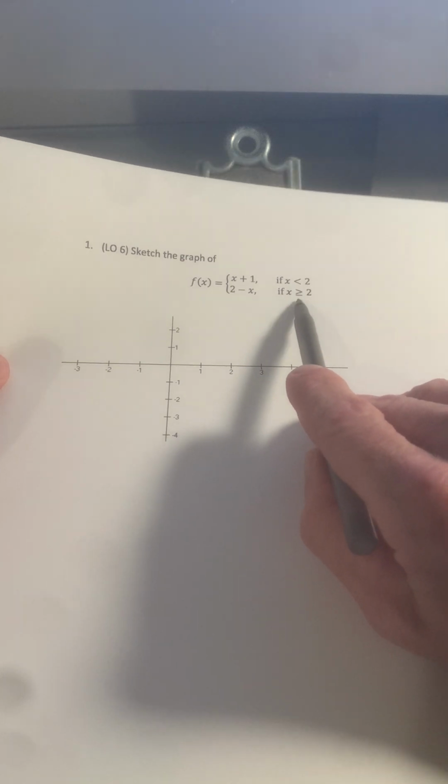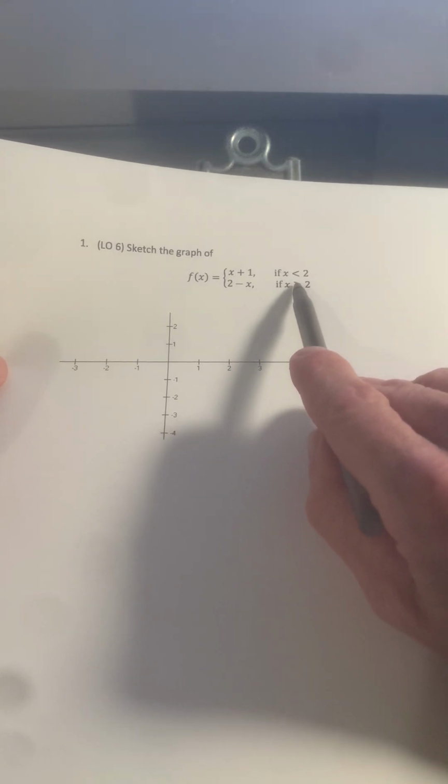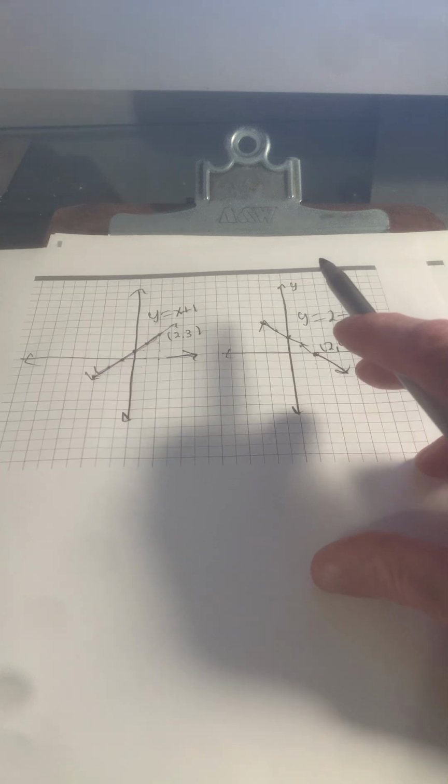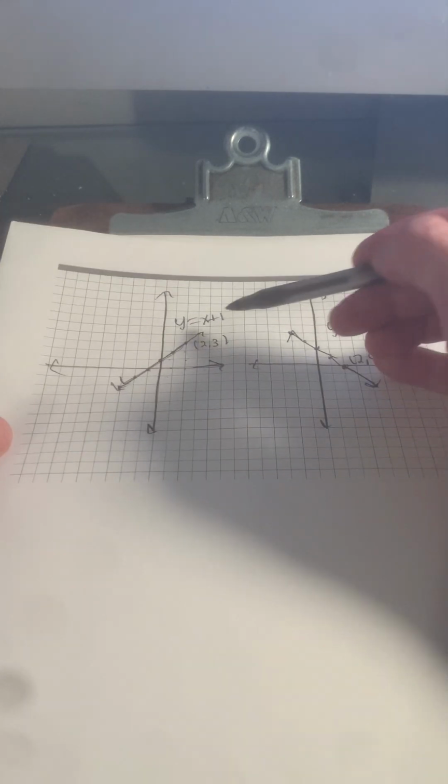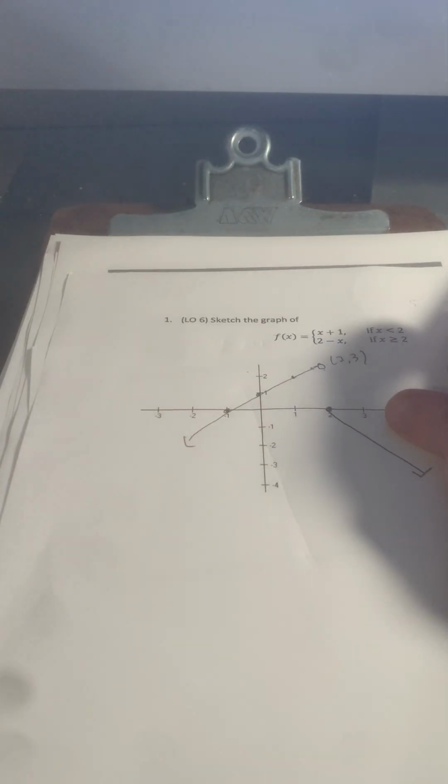So which rule is going to have the closed circle? It's the one with the or equal to. So what's going to happen is at x equals 2, there's going to be an open circle at 3. So notice that our graph actually has a jump.